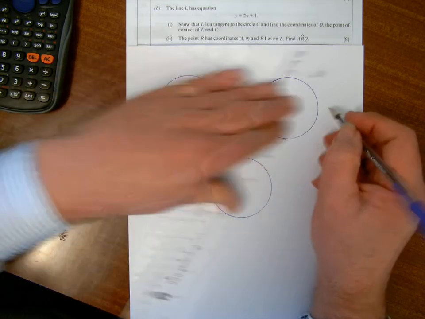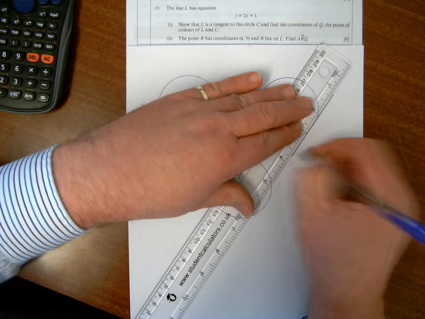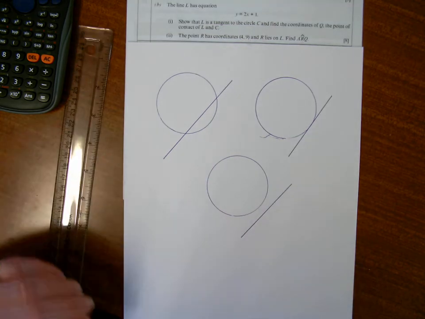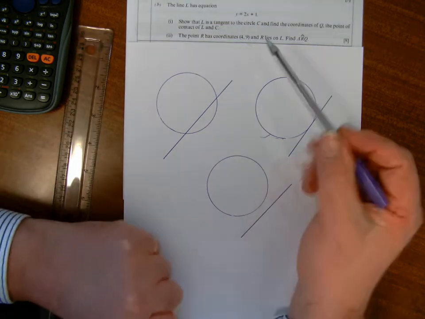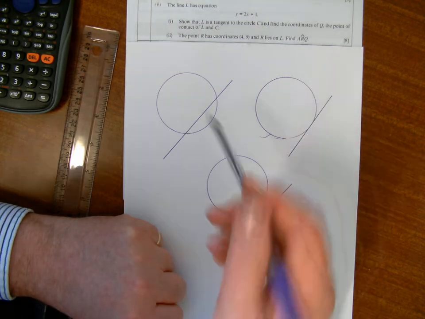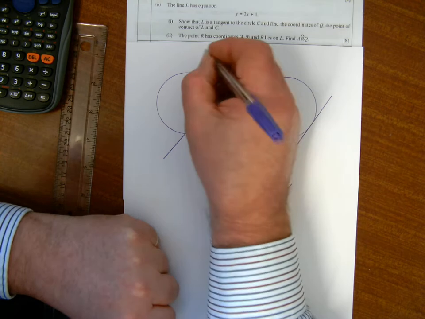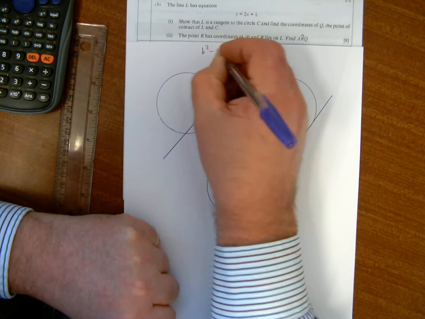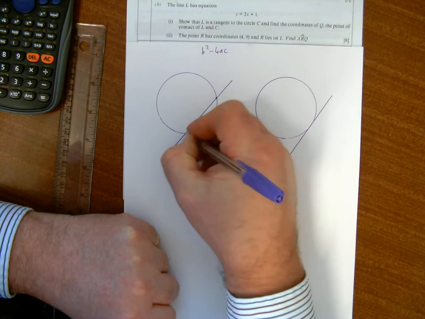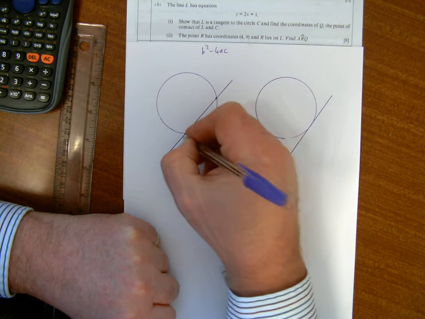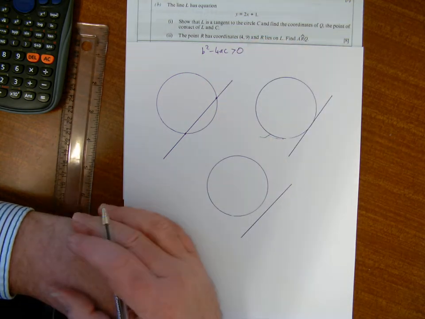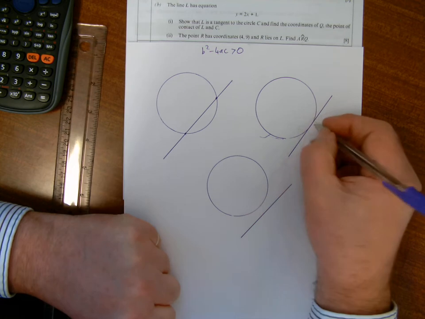The line can cut the circle, it can just touch the circle, or it can miss. So when you solve the line with a circle, you're always going to end up with a quadratic, and a quadratic can have three different types of roots. It all depends on b squared minus 4ac. When I get two points of intersection, b squared minus 4ac will have to be greater than 0.